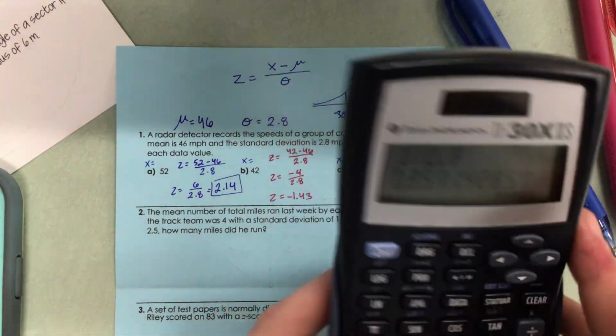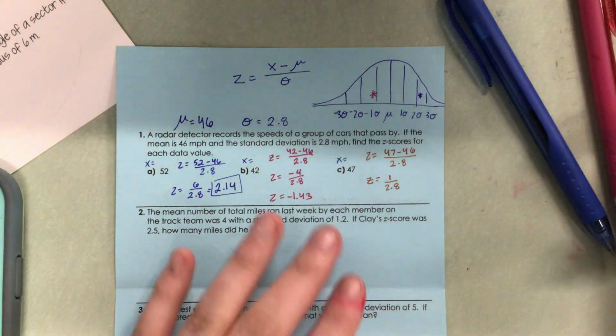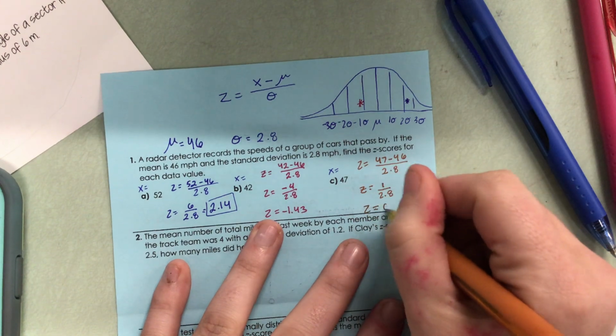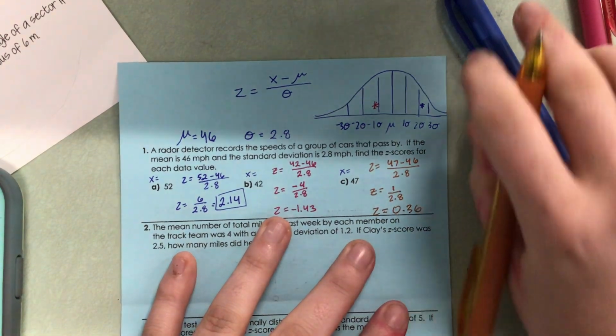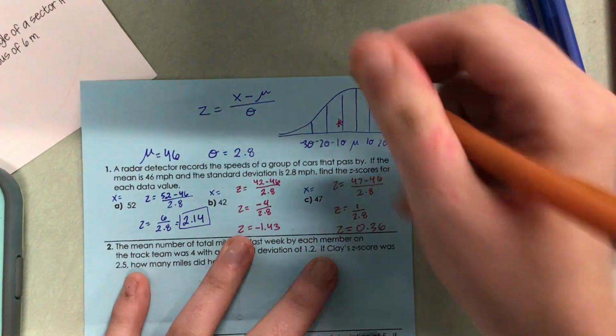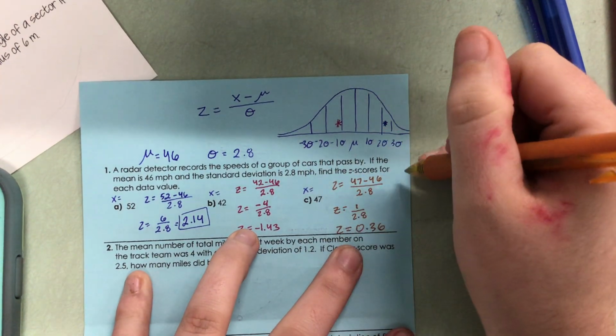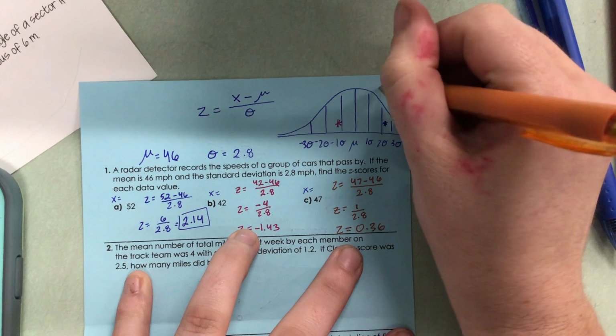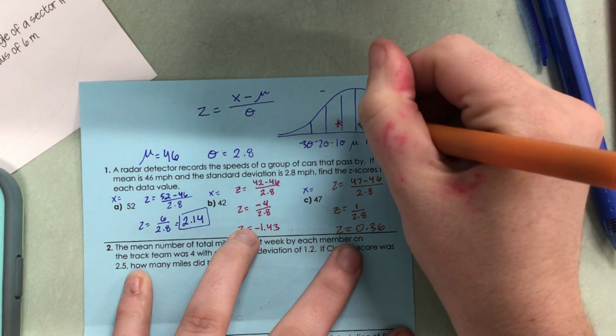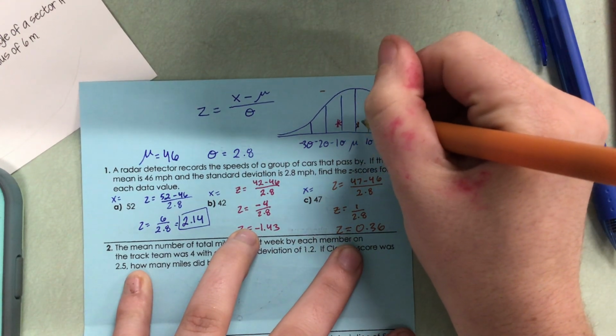Point 36. And so this one is really close to the mean. It's on the positive end. There's positive, negative. It's going to be somewhere right here.